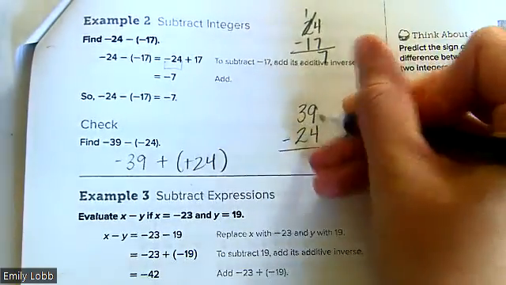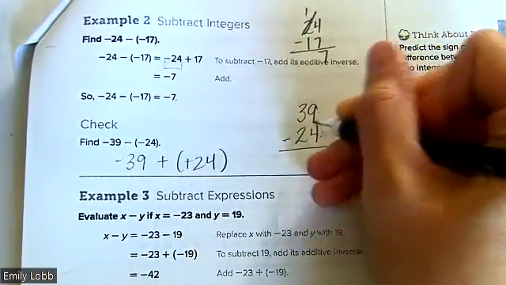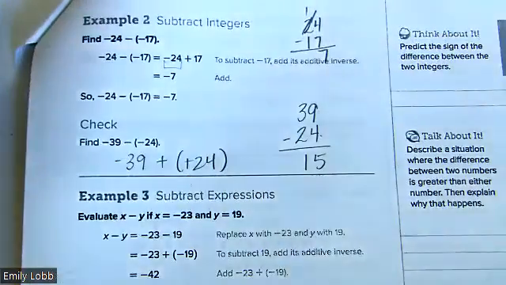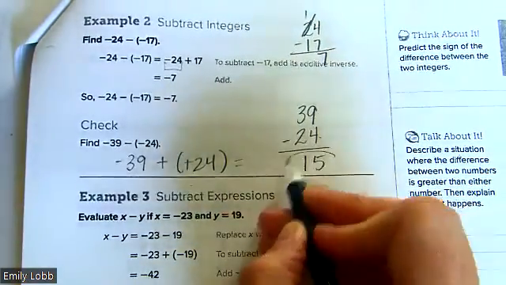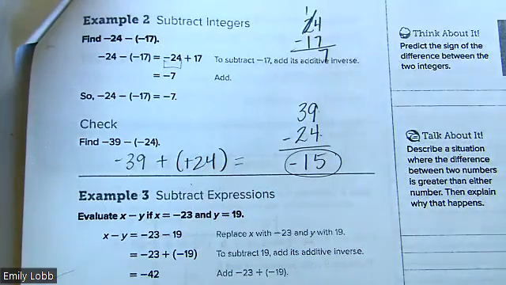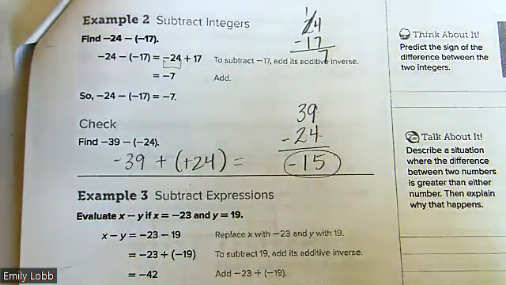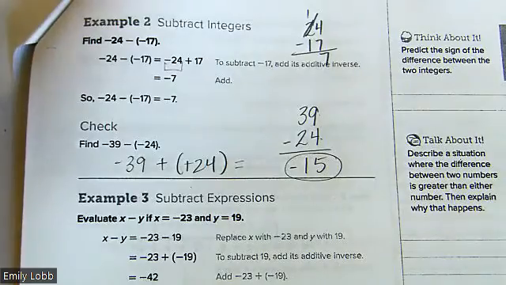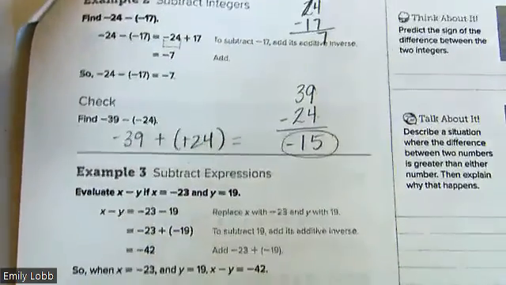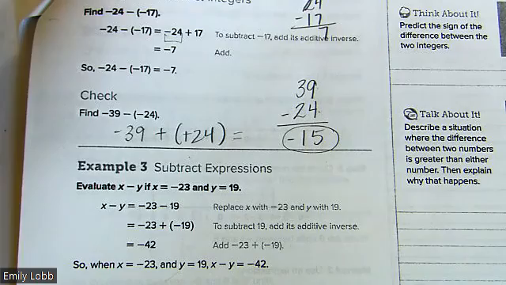Big minus little, 9 minus 4, 3 minus 2. Yes, it is negative. All right, so far so good. Does it make any sense? Yeah. We're just kind of adding one more layer, right? Adding those layers on. All right.